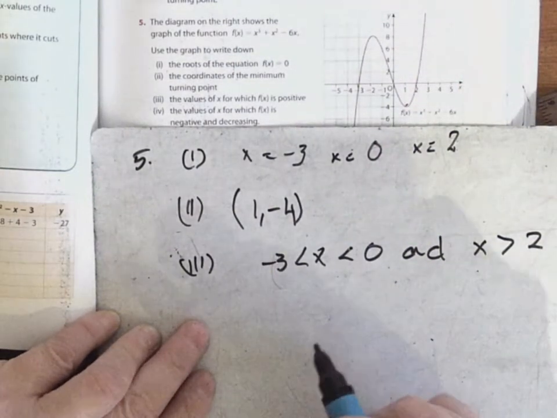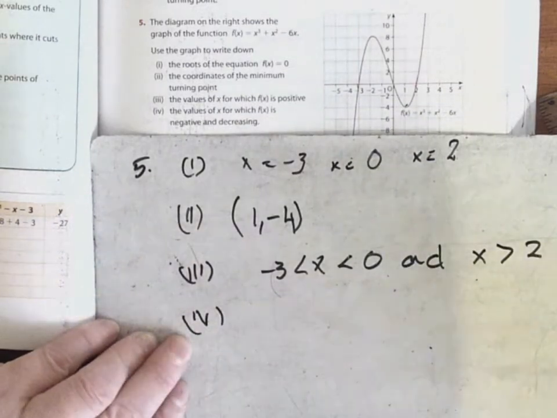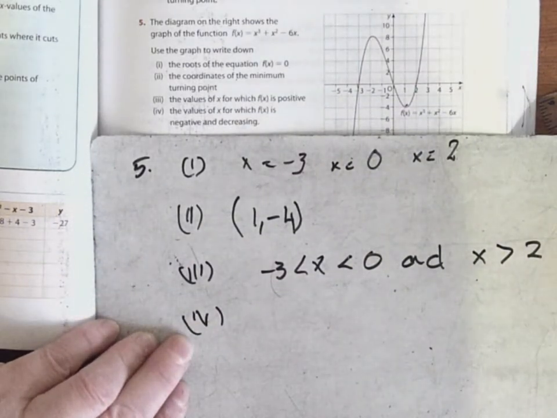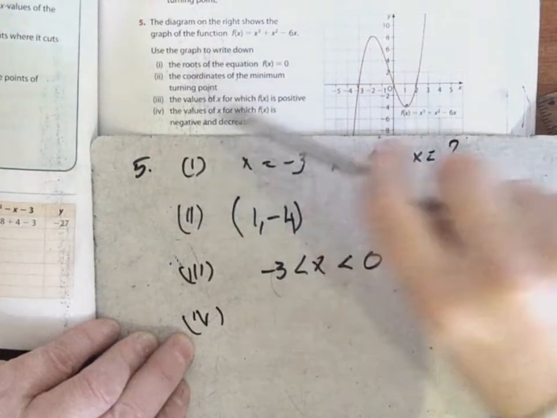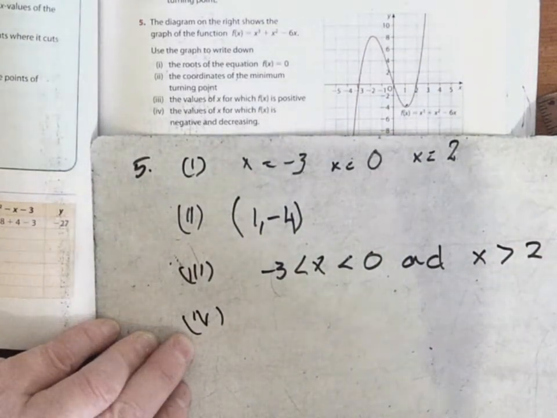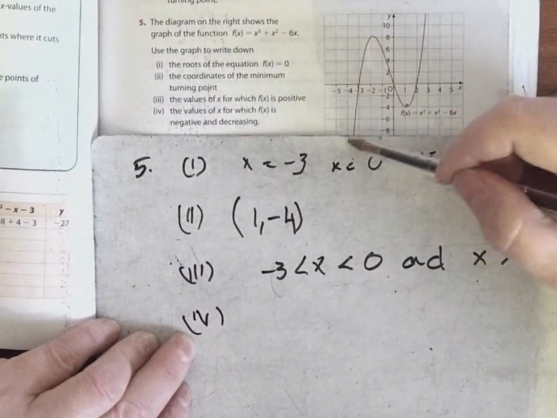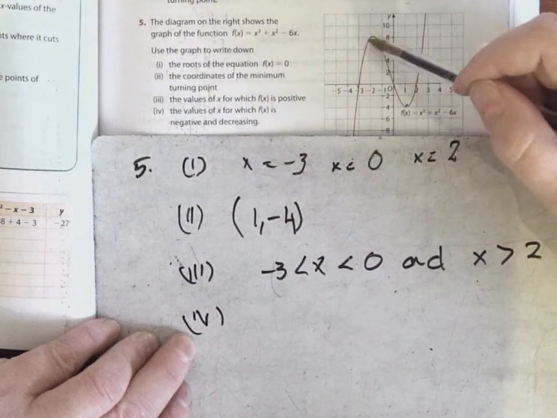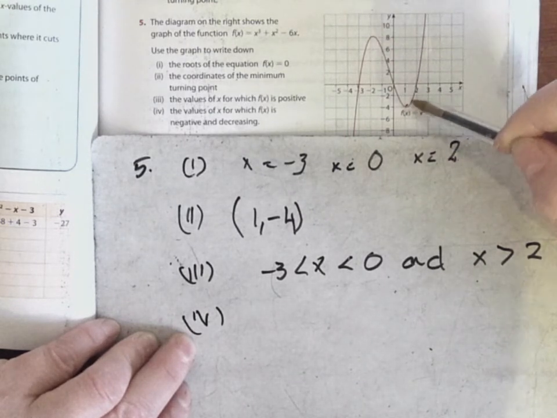Part 4 reads, the values of x for which f of x is negative and decreasing. Decreasing means your pen has to be coming down, and negative means it's below the x-axis. So I'm increasing, I turn, decreasing, turn, increasing.